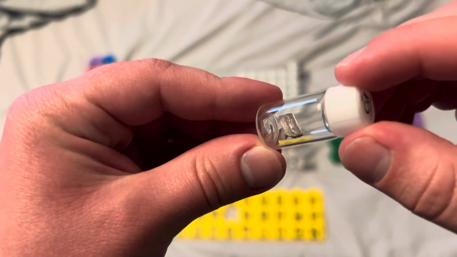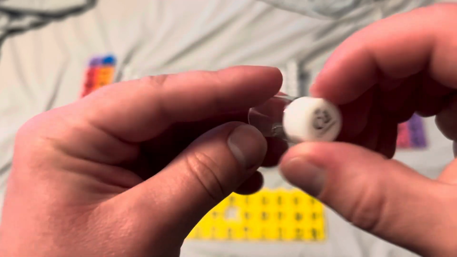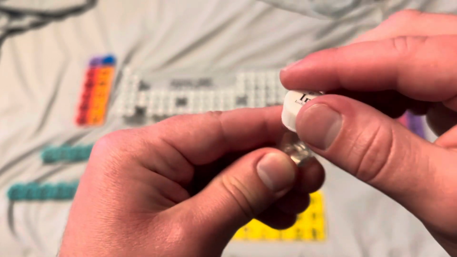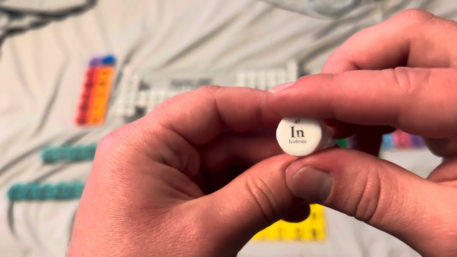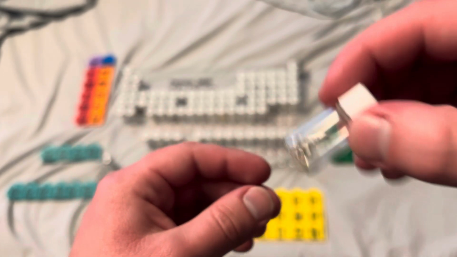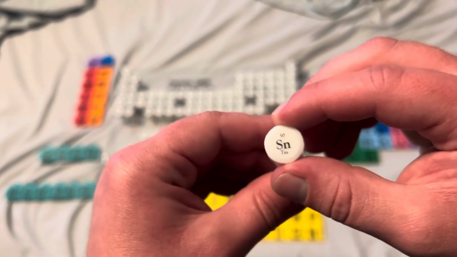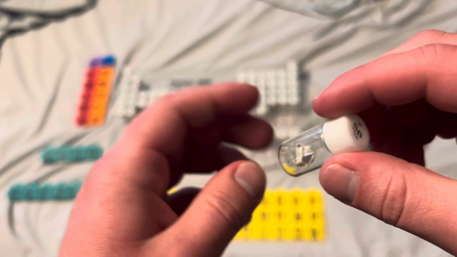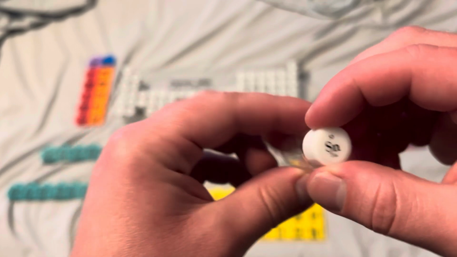I already did palladium. What are you doing? Silver, cadmium. Indium. This stuff is cool. You can like put your fingernail indentation in there because of how soft it is. Indium. With 10 stable isotopes, it has the most stable isotopes. That's my thing. I'm the isotope guy. But 10, antimony.